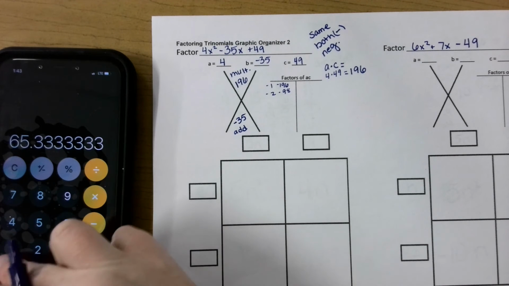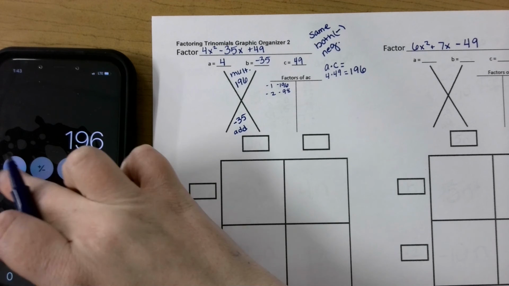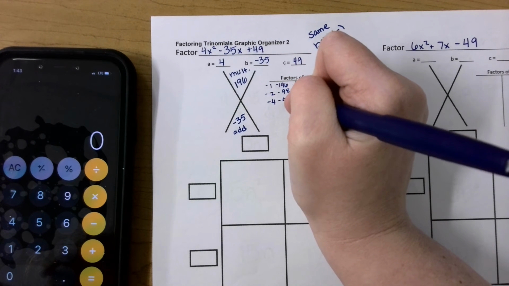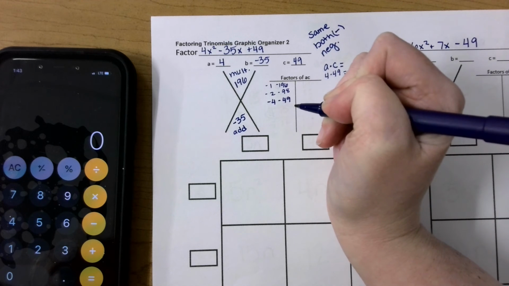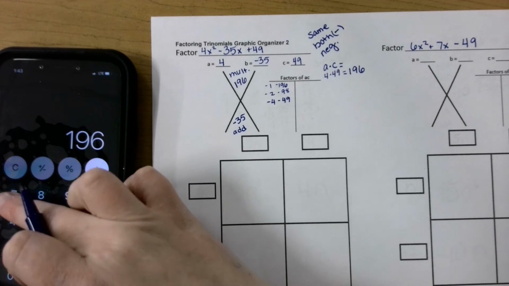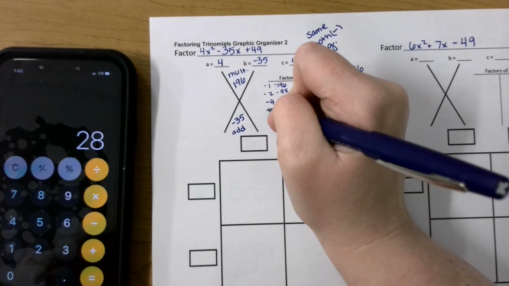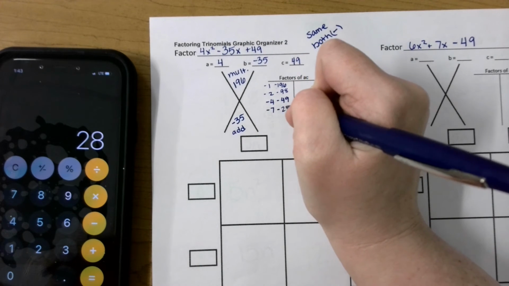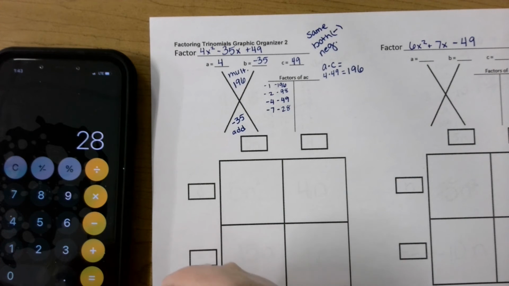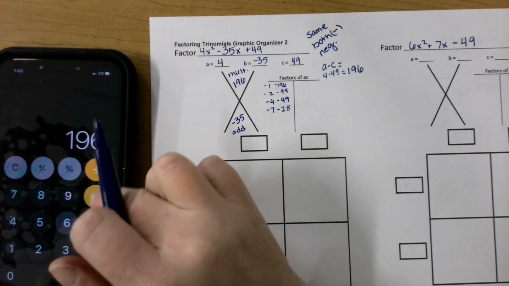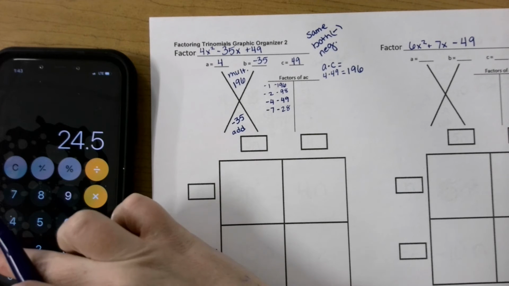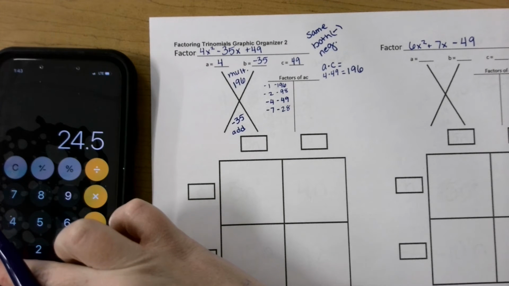Okay, can't divide by 3. We know that we can do negative 4 and negative 49. 5's not going to work. 6 isn't going to work. Let's try 7. Ooh, negative 7 and negative 28, which I think is what's going to end up working. Yeah, it can't divide by 8. Can't divide by 9. Can't divide by 10.